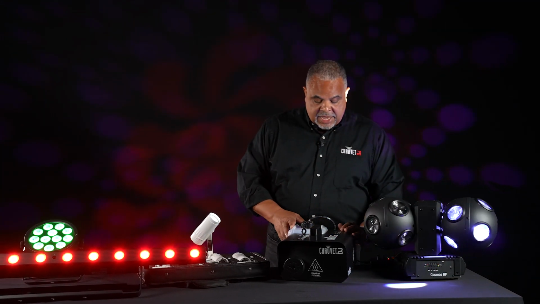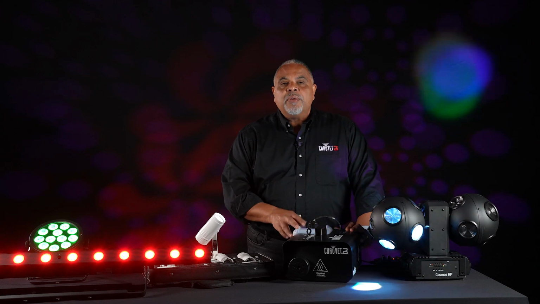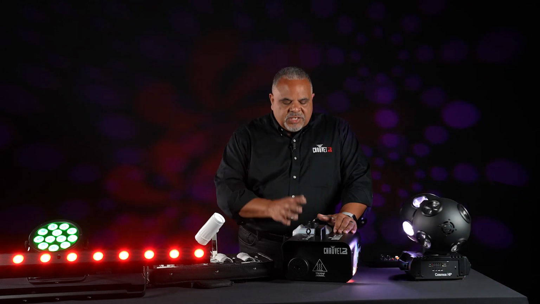Another category of lighting is atmospherics. Here we have the CHAUVET DJ Hurricane 1600. This is a standard haze machine, but whenever you're talking about adding atmosphere to a space, fog, haze, bubbles, this is what is referred to as atmospherics. We know that all of this lighting looks so dramatic and beautiful when you can add some atmosphere to the air, whether that's bubbles and haze and fog, whatever it is, those atmospherics really become a dramatic effect.